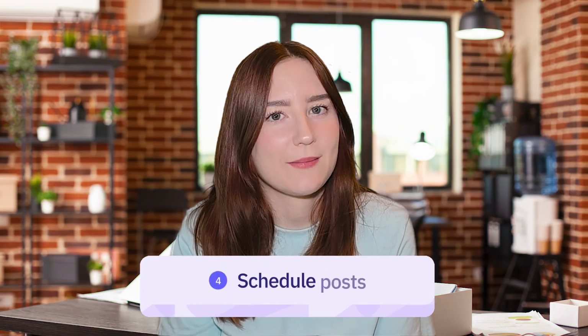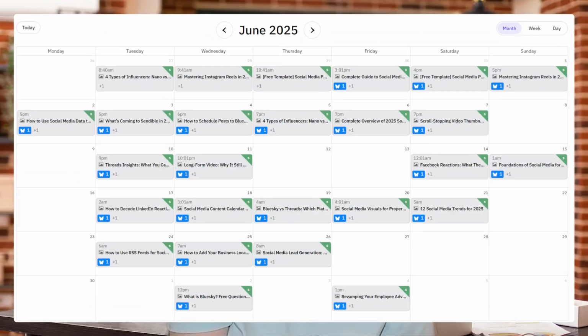And the final step is to schedule posts. You don't need to post daily, but weekly updates are ideal. If you're using Sendable, you can schedule all of your Google Business posts alongside other platforms. It's organized, it's efficient, and it saves you from logging into 10 different dashboards.